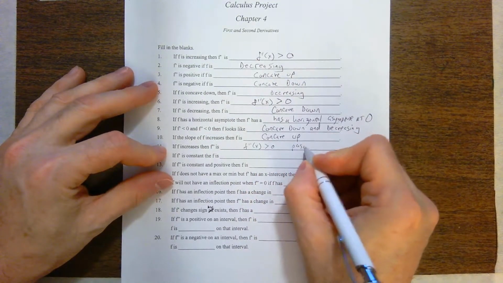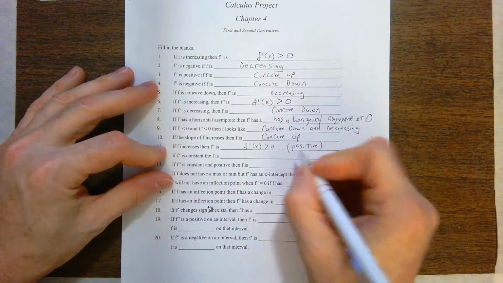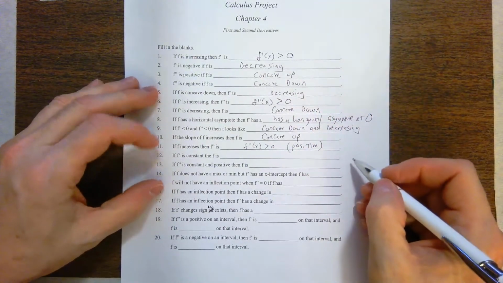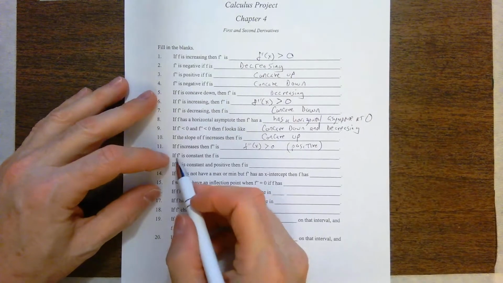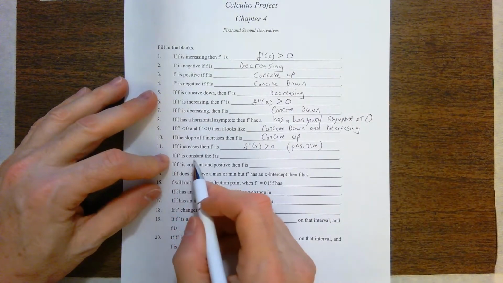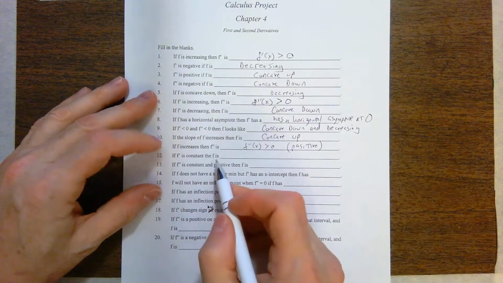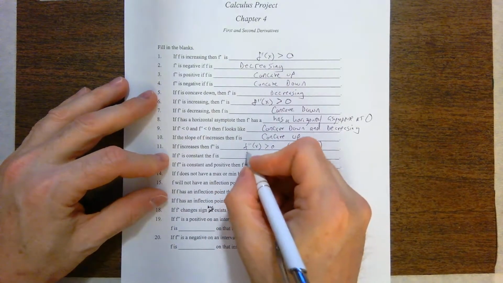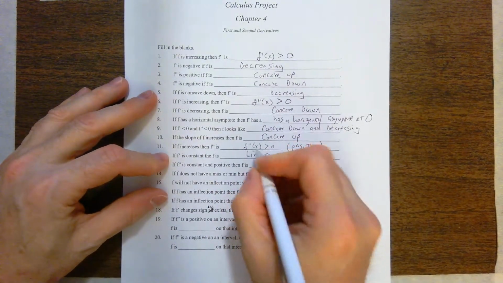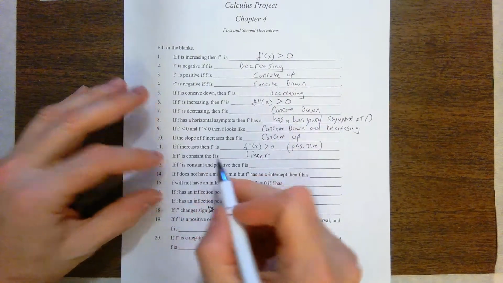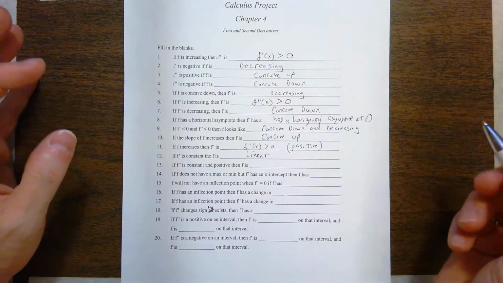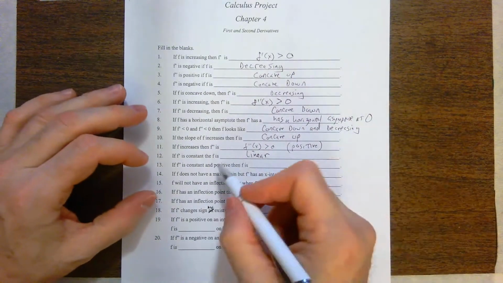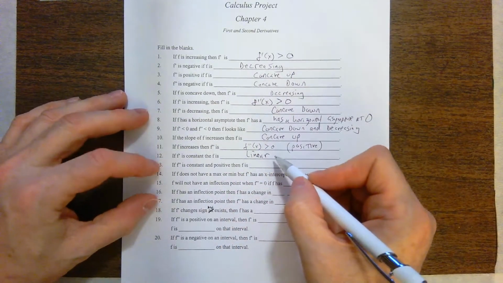Positive. And here you could have written positive, and here you could have written positive as well. Number 12. If the first derivative is constant, then what's the function doing? It's linear. If the first derivative is a constant like 4, then that's the slope. It's linear, like y equals mx plus b. The function is just a linear function.